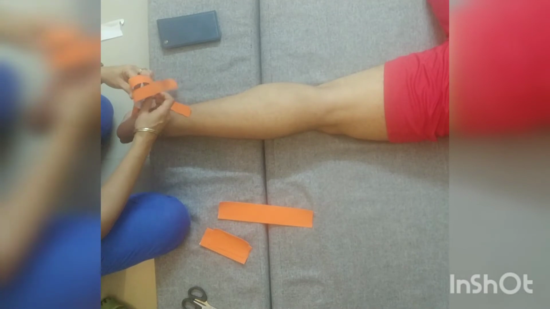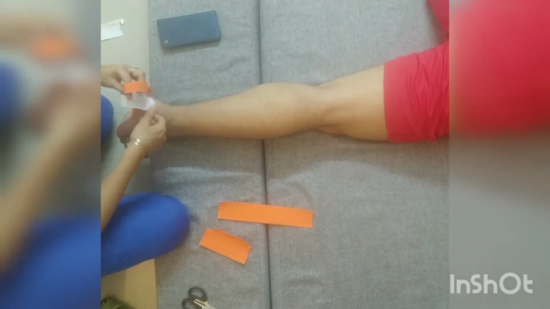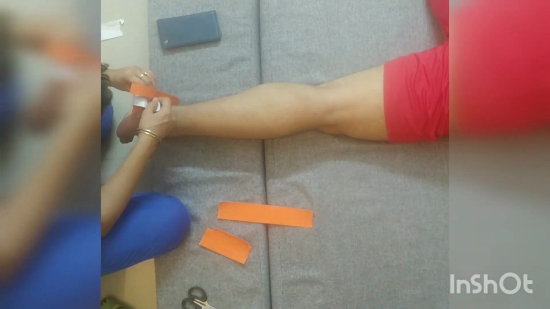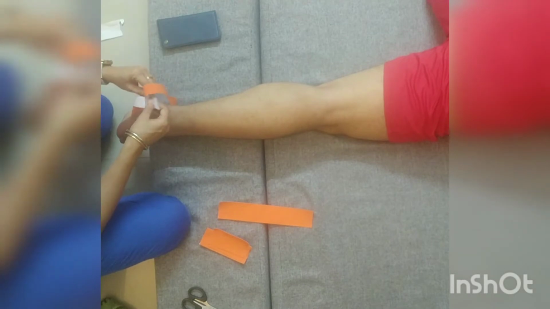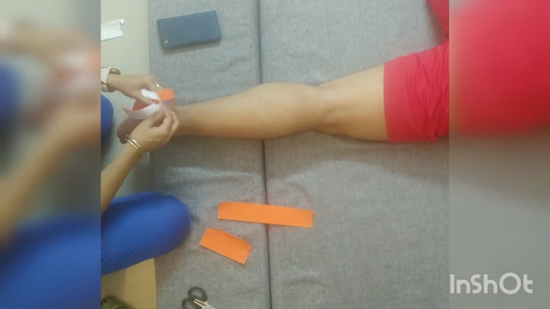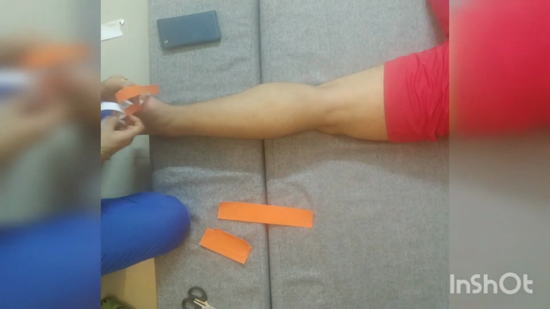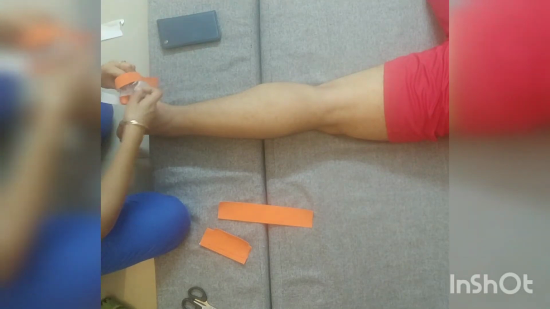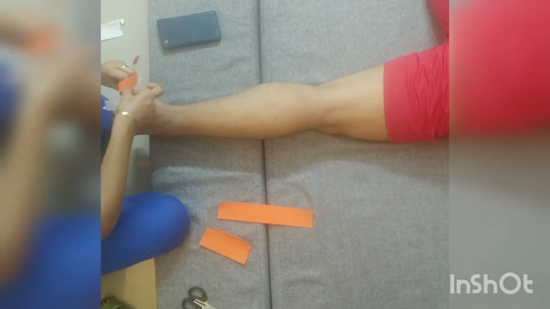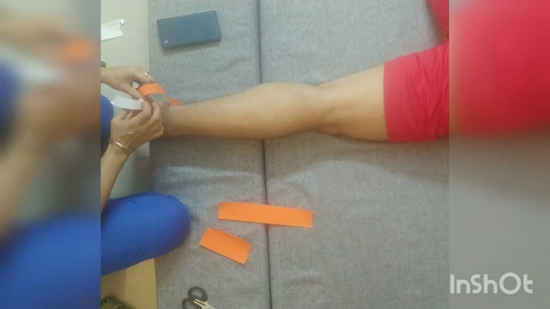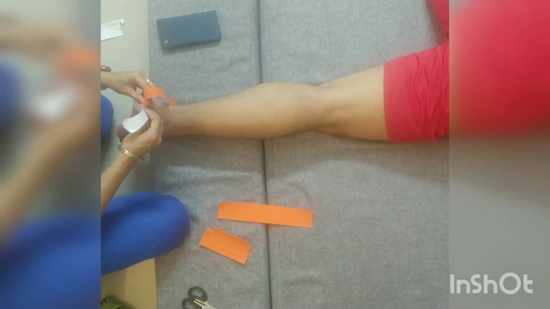The other one, the first strip, we'll be taking the first strip, so this you have to stretch.